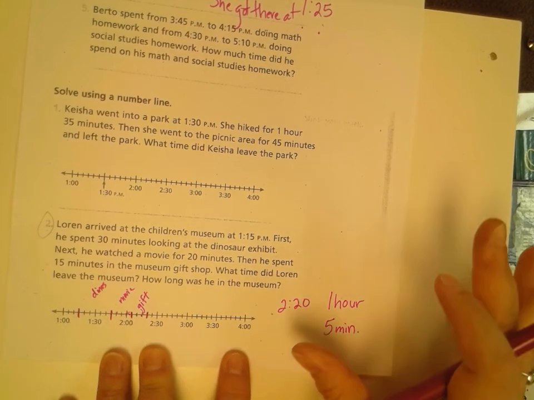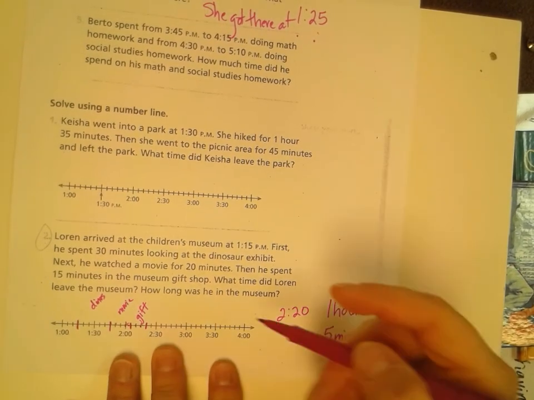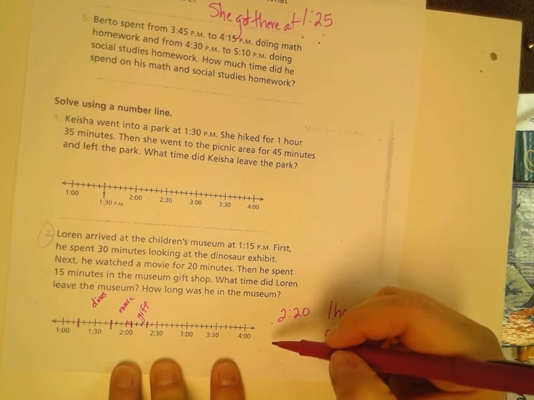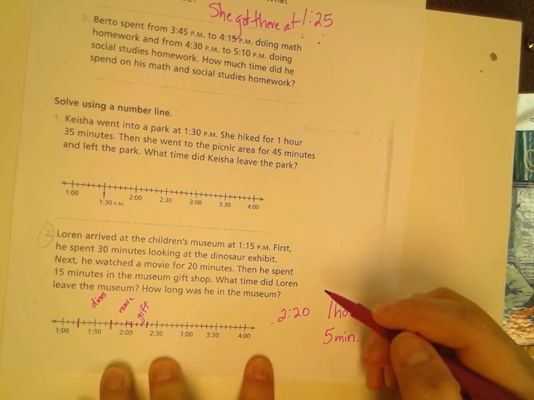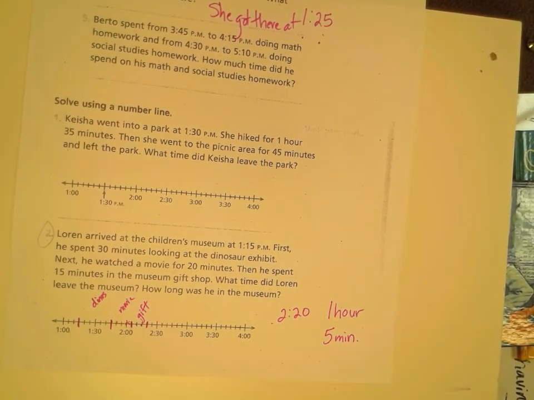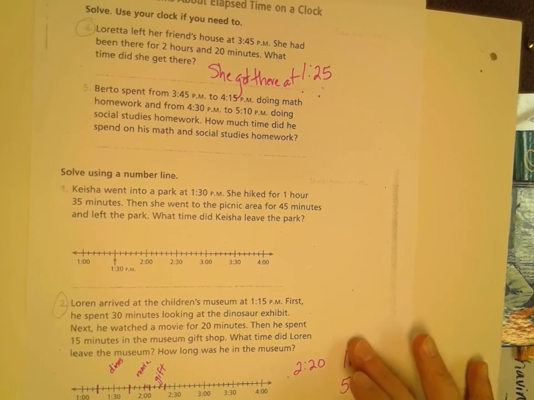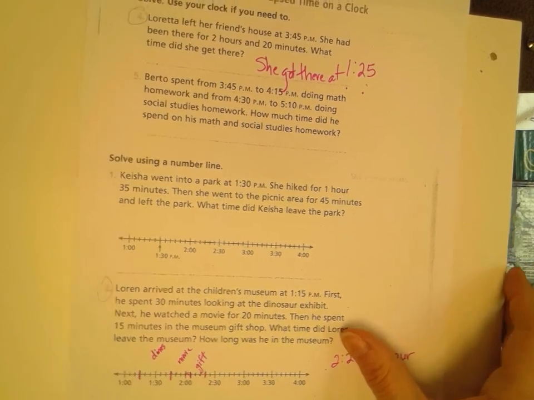All right, my friends, you might have to draw yourself a number line to help you with some of these elapsed time problems, but that's okay. You can draw them. You guys know how to do that. All right, so go ahead and go to Think Central and go to the math review, May 14th, and do some time.